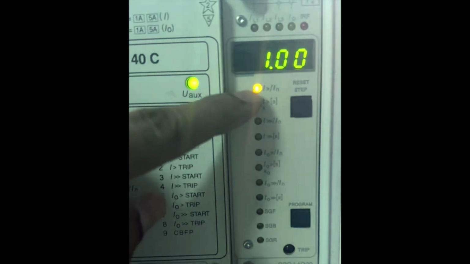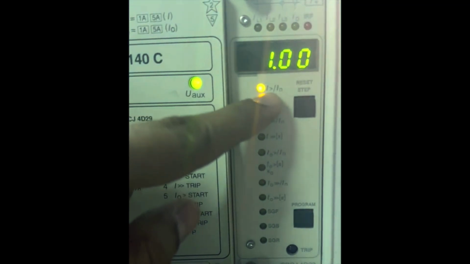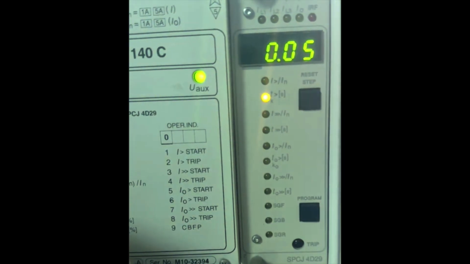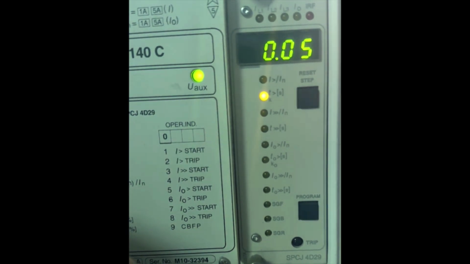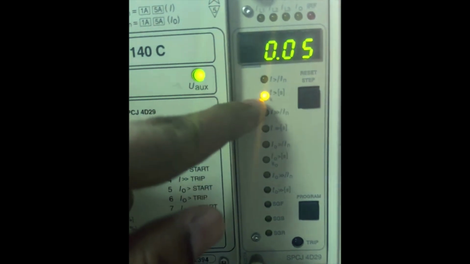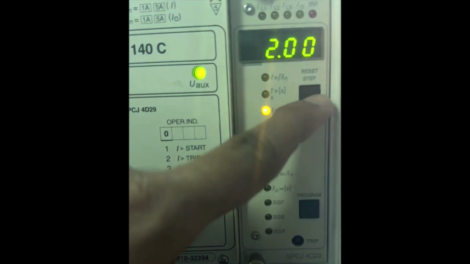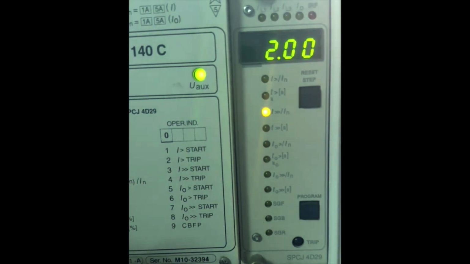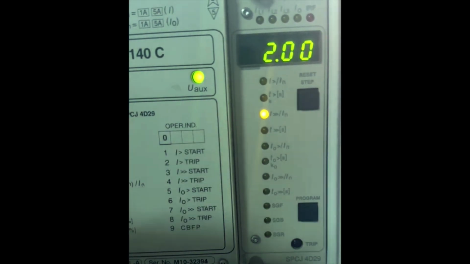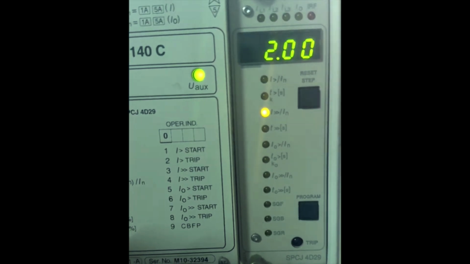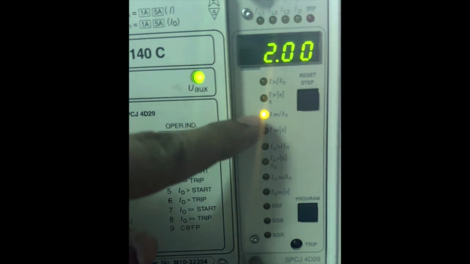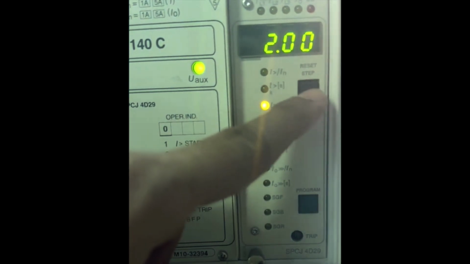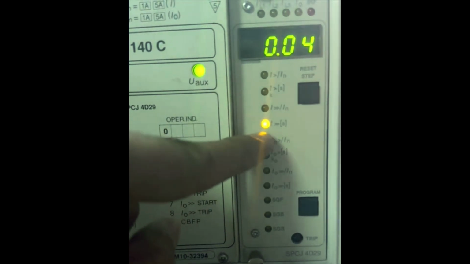The first setting here is I greater than, meaning the overcurrent setting. After that, it's the time setting for overcurrent. After that, high set. I've explained to you in detail what the high set is. What is high set? I've explained that in detail in my video. So this is the high set setting, which is 2 times. After that, this is the high set time.